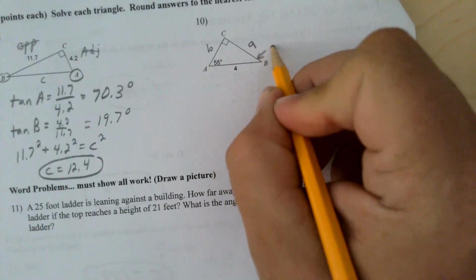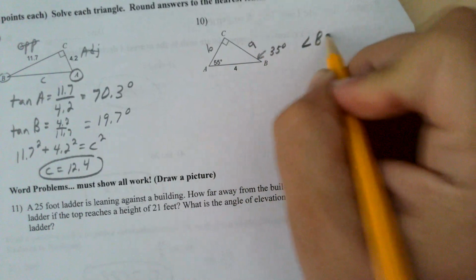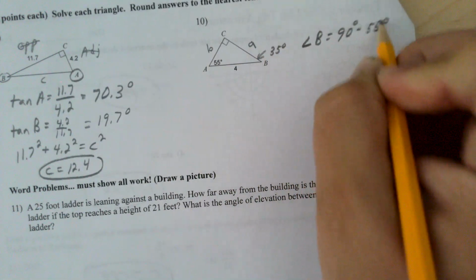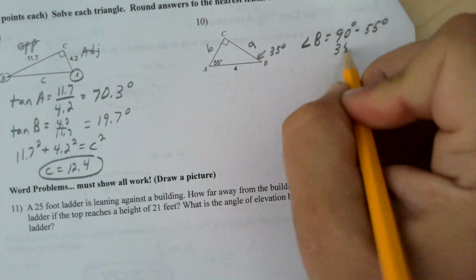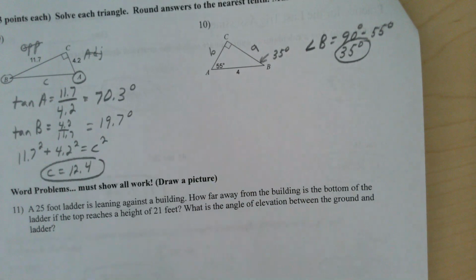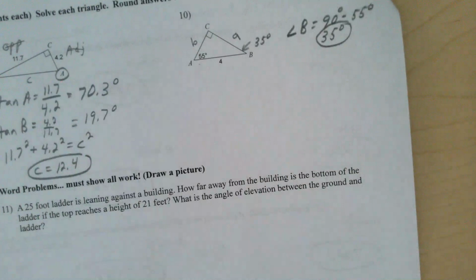We're going to know right away that that's 35 degrees. So angle B is 90 degrees minus 55 degrees. That's where I got the 35 degrees. So no trig necessary to find that angle, since I know this angle here and 90 degrees.